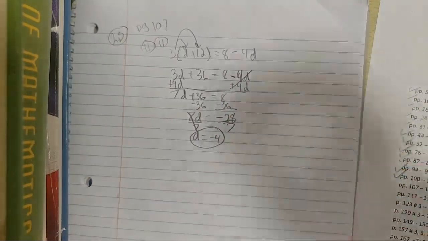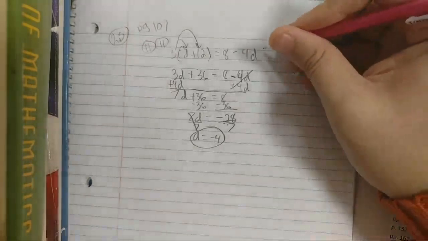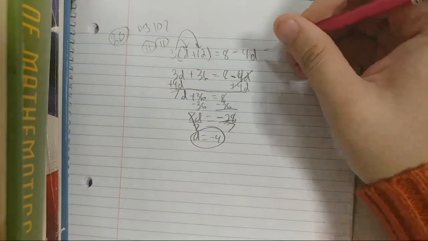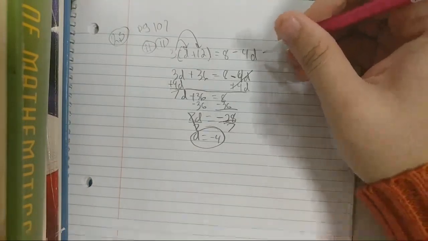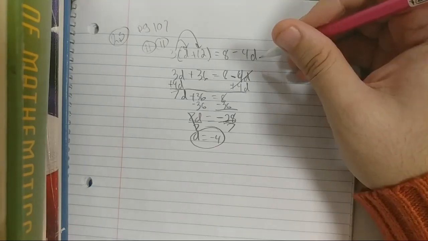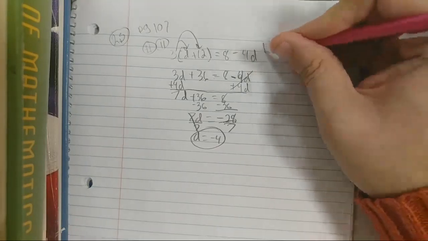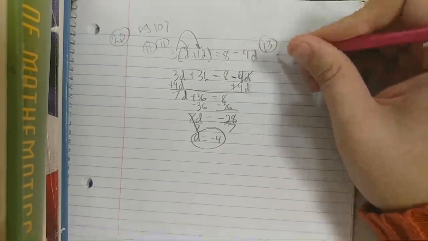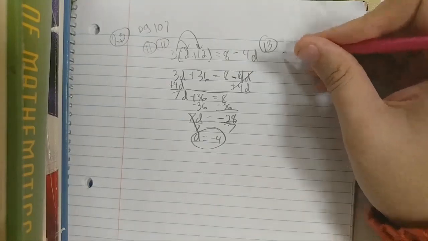That seemed like a tough one, so I'm going to do another one for example. Let's do number 13. They circled it, so it must be difficult. So number 13, the book circled it. That is 40 plus 14j.